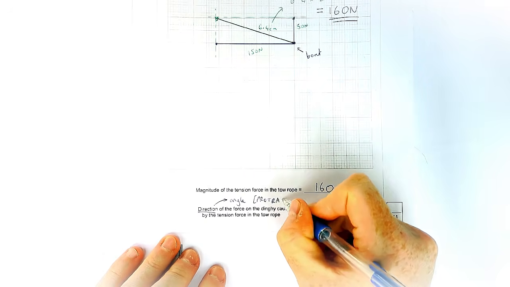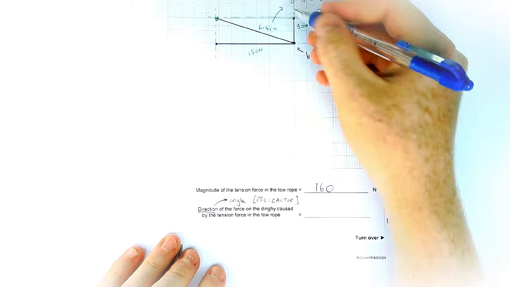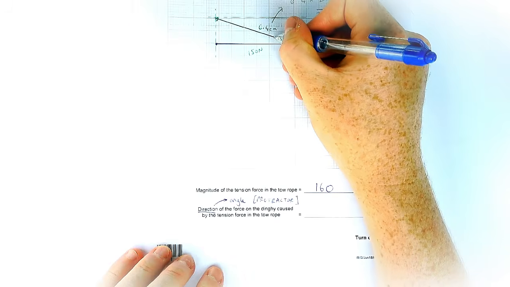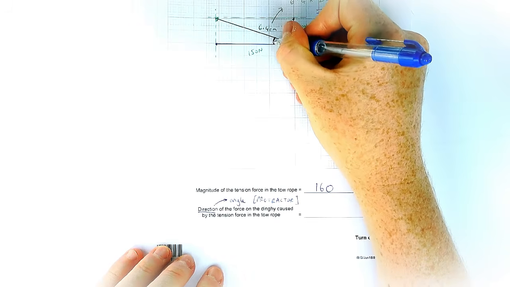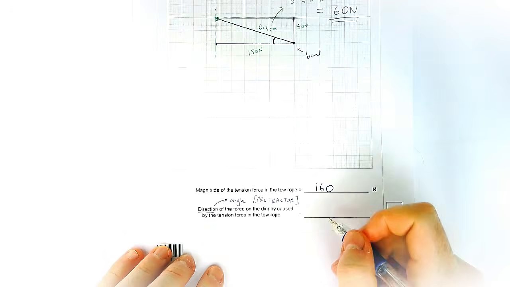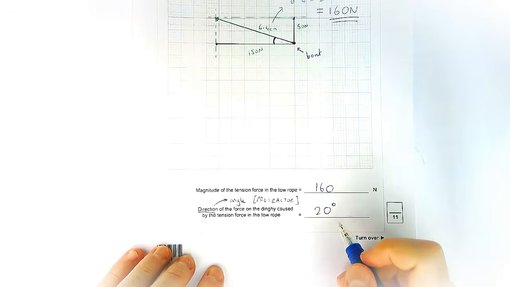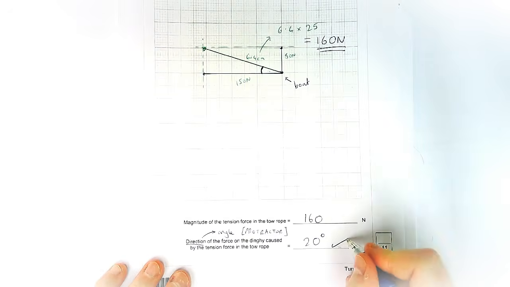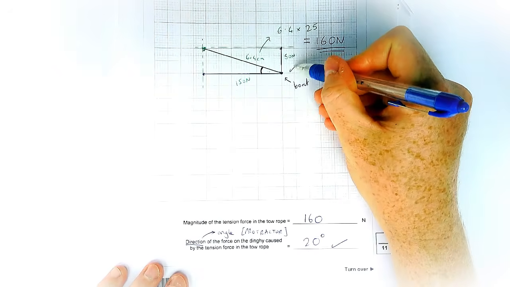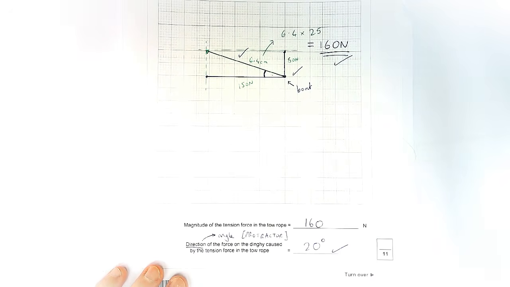So the bit we have to measure is this bit with the protractor here, which I will do in a second, but basically you find that as an angle, and that should go in here. For me that equals 20 degrees, and there's always a range with this as well, so that would be your last mark for this question. So there's one for the correct diagram, one for the force, one for this, and one for the direction as well.